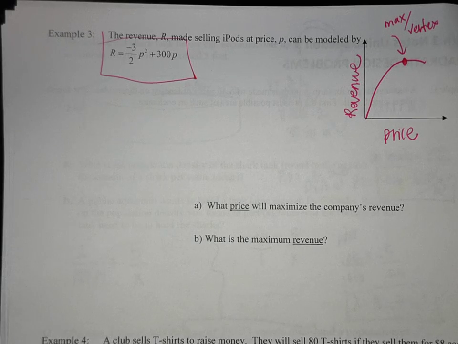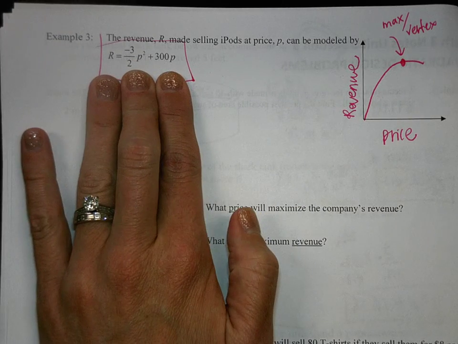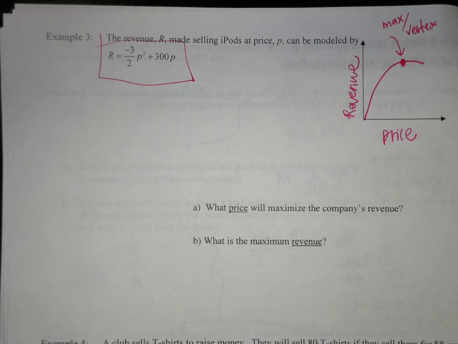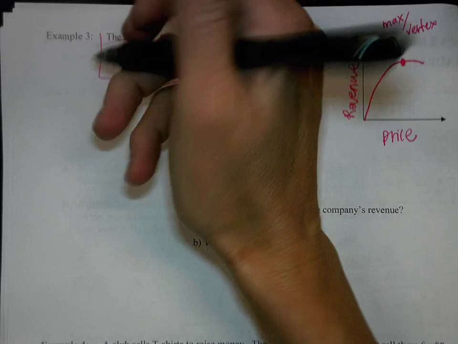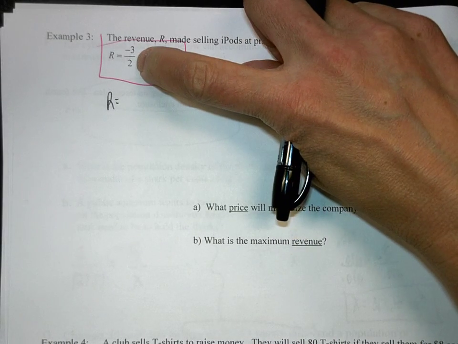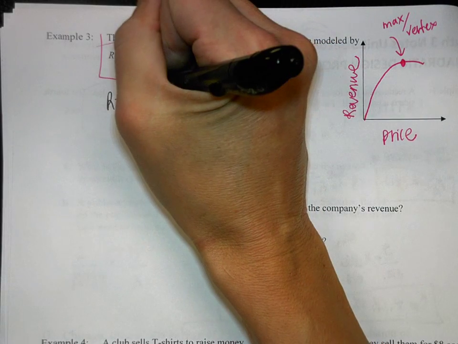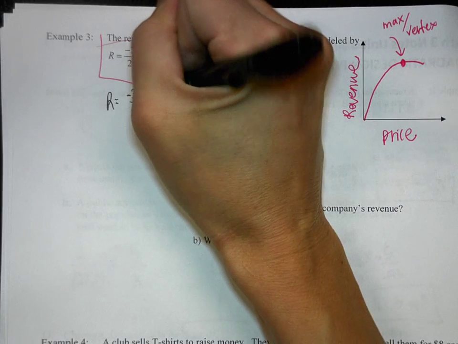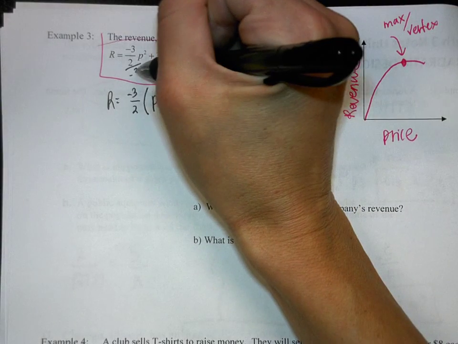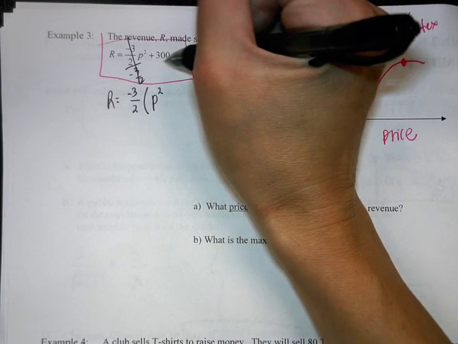And so if we go to this equation, we want to do what to it? We want to complete the square, because when we complete the square, it puts it in vertex form so that we find that maximum point. Okay. So R equals, and when we're completing the square, we just need to take out our A value. So I'm going to factor out a negative 3 over 2, which leaves me with P squared. Okay, so I'm dividing this by negative 3 over 2, so that cancels out. I'm dividing this by negative 3 over 2.